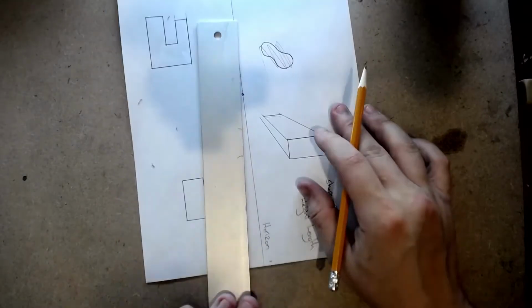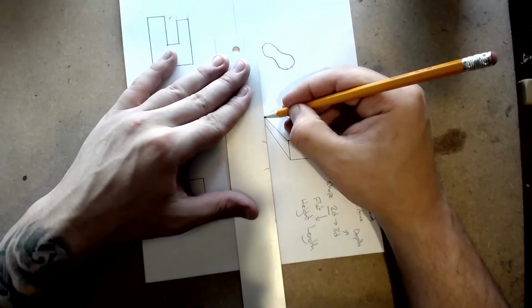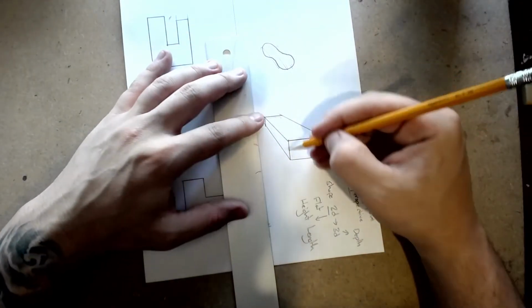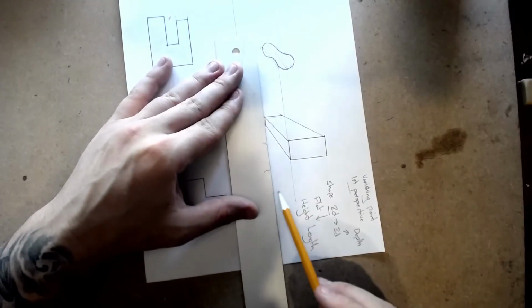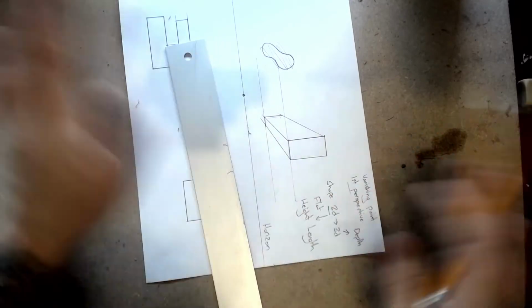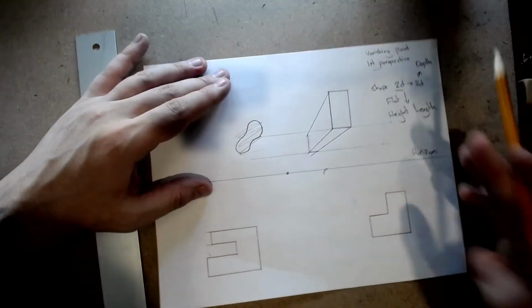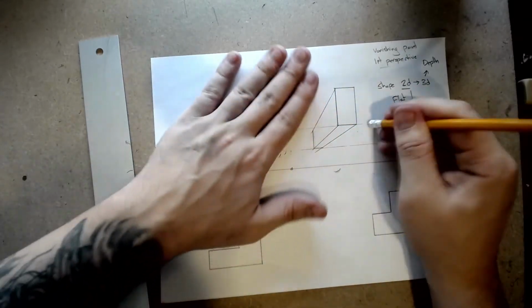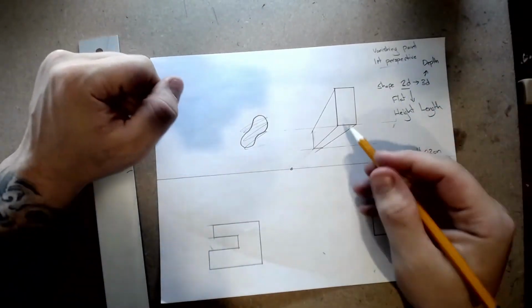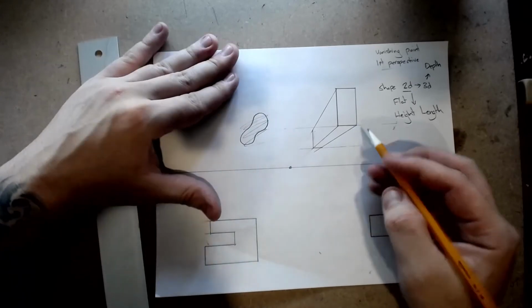Okay, same thing here. I'm going to trace this line from that corner over, and these lines are parallel. That means if I made this line and I made this line, and they went on for miles and miles, they would never touch each other. That means parallel. But I don't need those lines. Okay? So right there, I got a three-dimensional floating form.